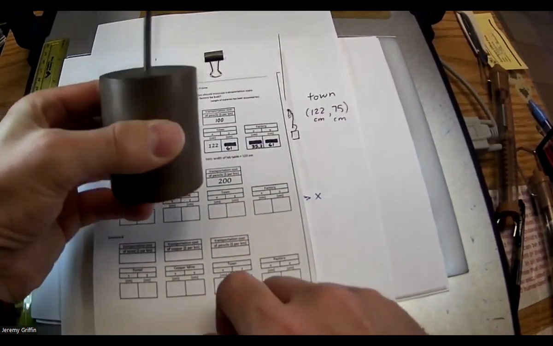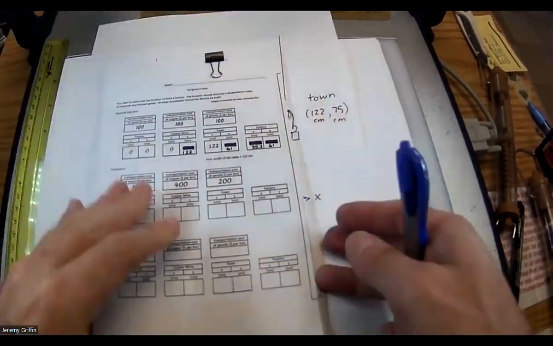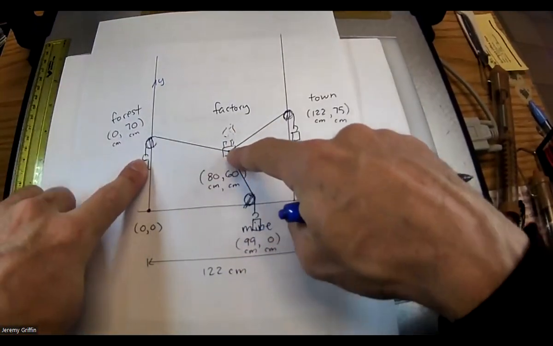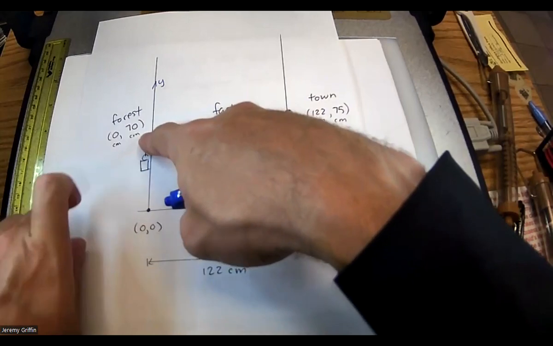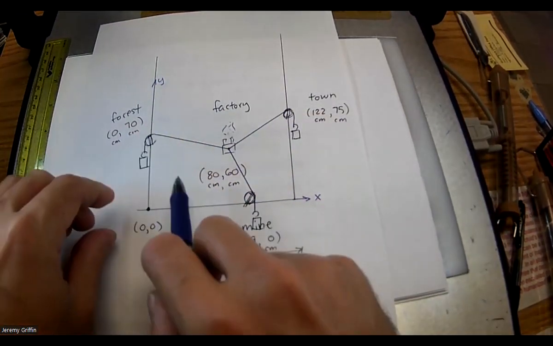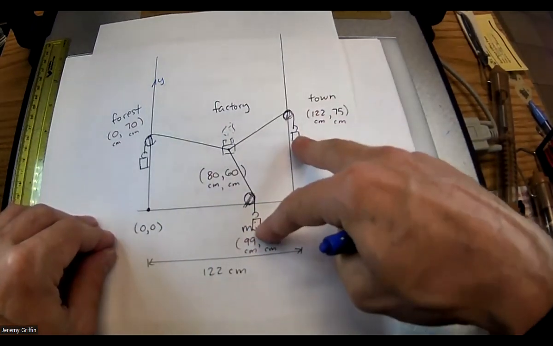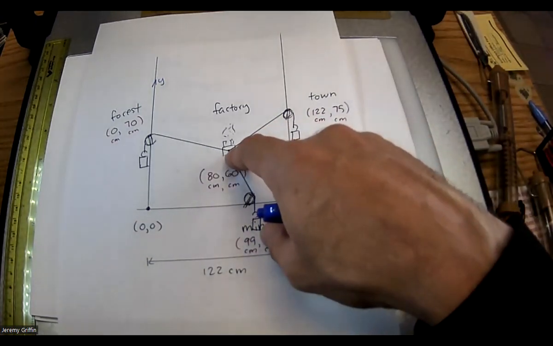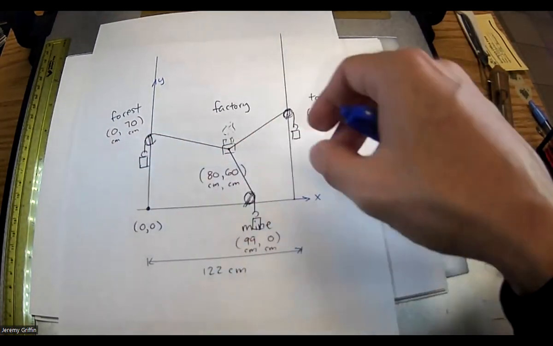So like stack on this guy. At some point, do you think it's possible that one of these weights might be so heavy that the factory is just going to be vacuumed straight into that pulley, straight there? Yeah, like if this is crazy heavy and these two are too light, right? So how could you figure out where that tipping point is going to be where you just want to go ahead and put the factory right in the forest, right?